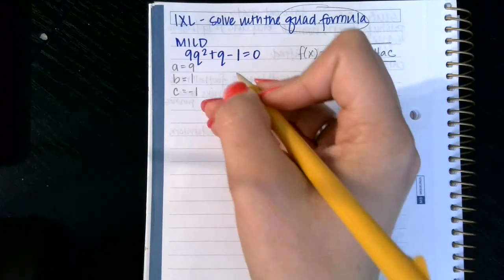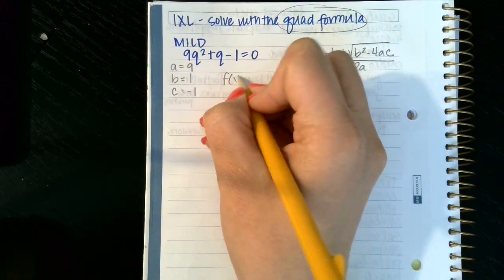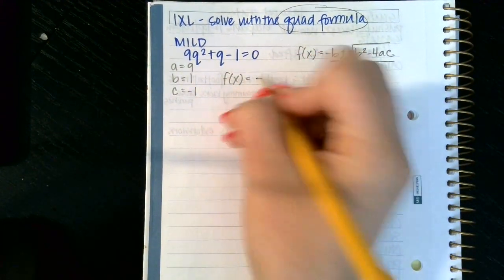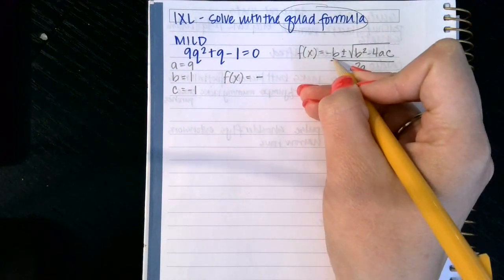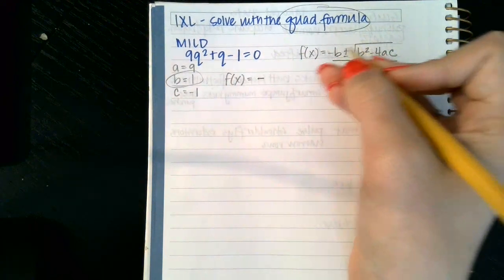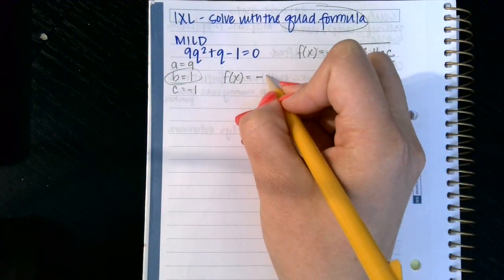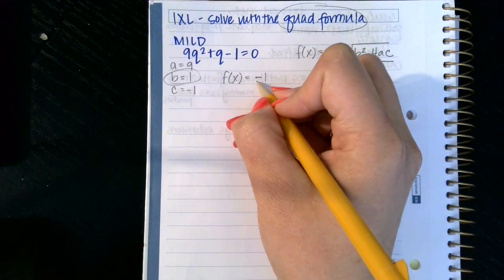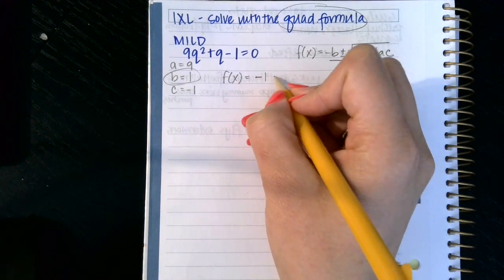f of x we all know just means y. So we have f of x equals, make sure you keep the negative. The negative comes with the equation. We'll explain this a little bit deeper when one of our problems has a b that's a negative value, but my b for this example is 1. So the negative in front with the equation now makes this value a negative 1.